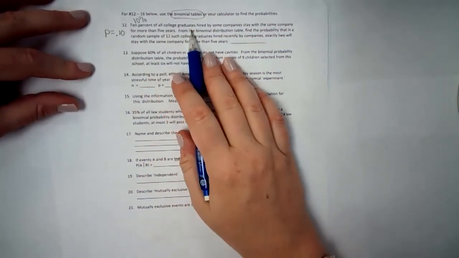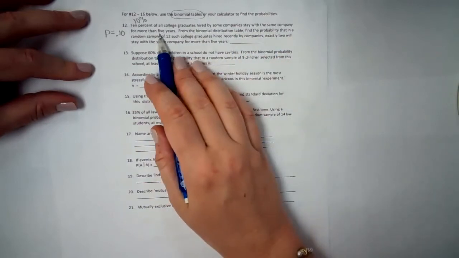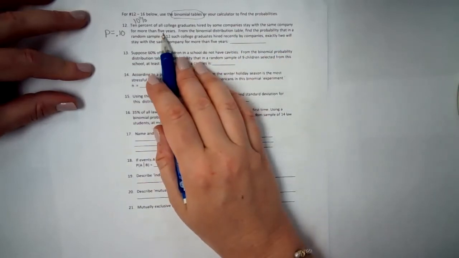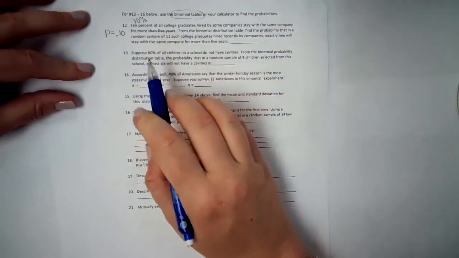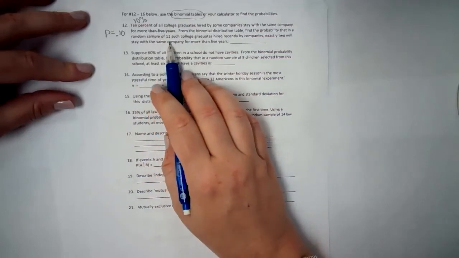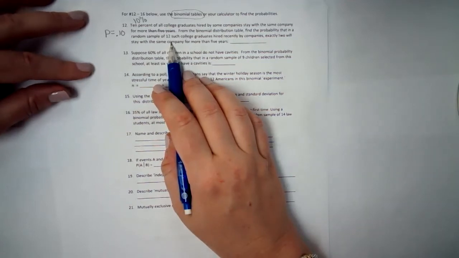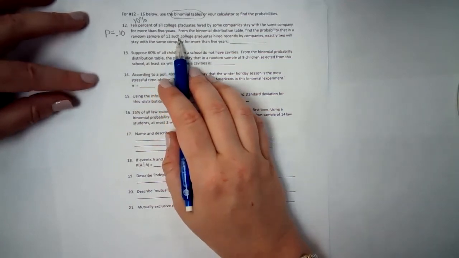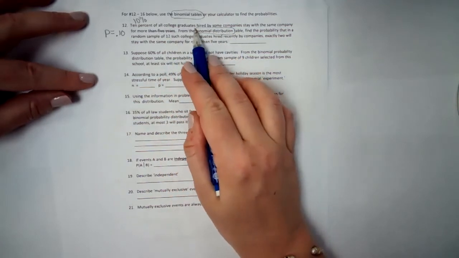Of all college graduates hired by companies, stay with the same company for more than 5 years. Now, a lot of students want to do something with this 5. This is just describing the problem. So don't let that confuse you. You're going to have the same wording on the test. I just want you to see it and then forget it. They're just describing what the 10% is referring to. Okay, we're definitely using binomial.